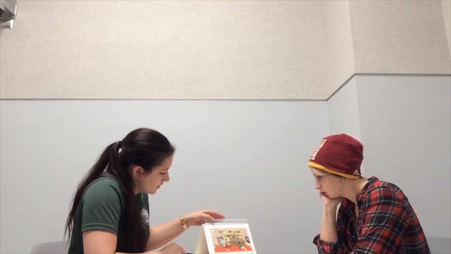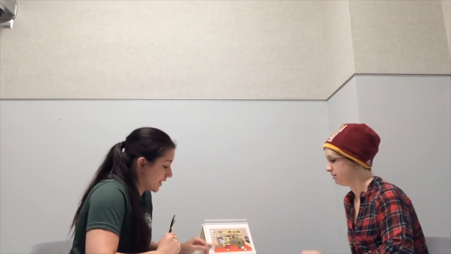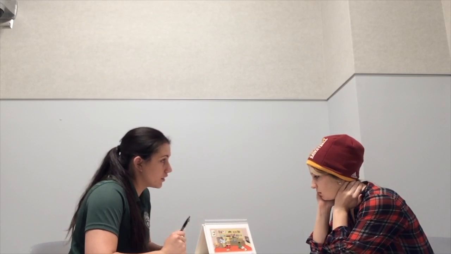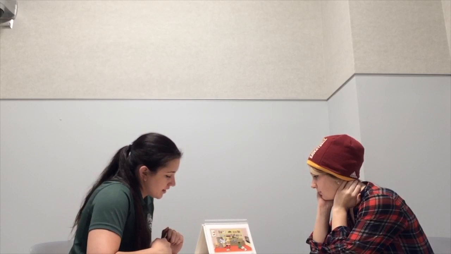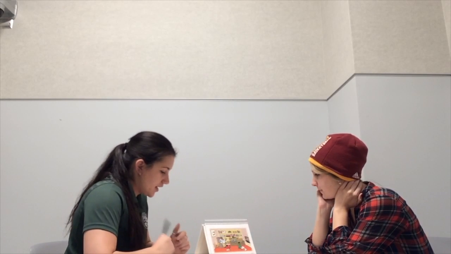Here's another picture. Now you make a sentence about this picture using the word reading. You must make your sentence about something in the picture and you must use the word reading. Look at the picture to help you think of what to say. She's reading a book. Okay.